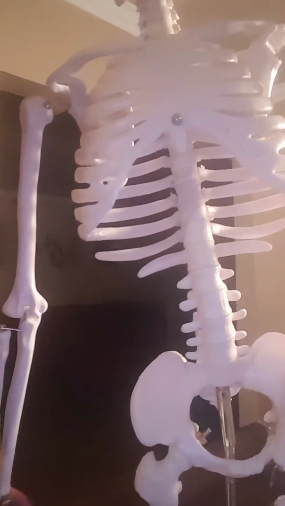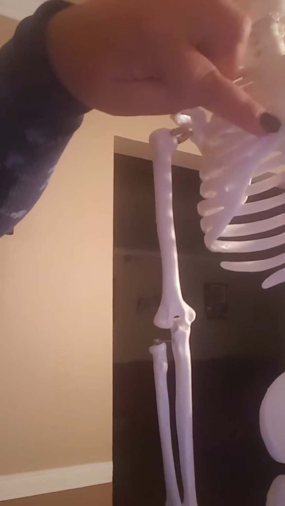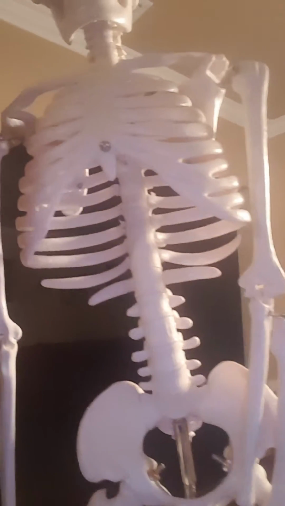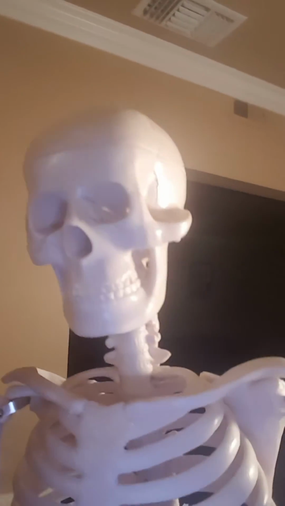The axilla is proximal to the brachium. The axilla is right here, and it's at the same level as the brachial area, so it's right across. Then you have the nose is medial to the eyes. So the nose is right in the middle between the two eyes.